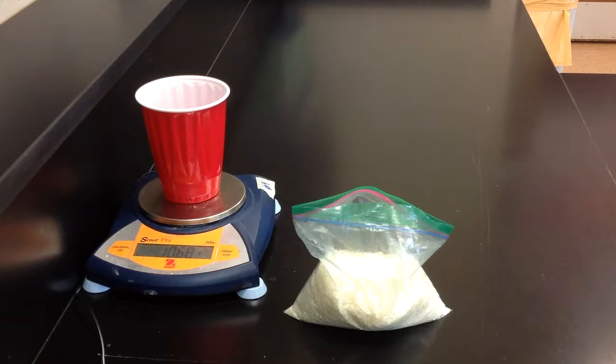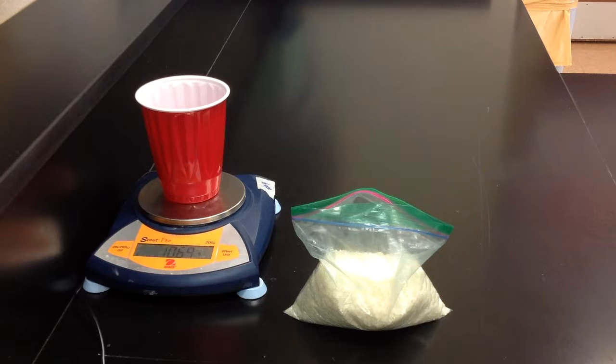Now, your container has a mass. In the case of our red cup, we've got 10.68 grams. Because you will need to share your balances, please write down the mass of your cups, because if a group comes in while you're halfway through and needs to borrow your balance and they hit zero to zero everything off, then it'll mess up all your data. So just write down all of the masses that we take.